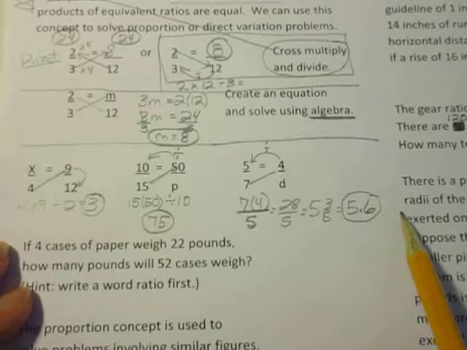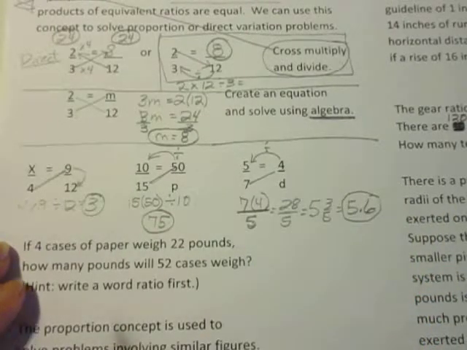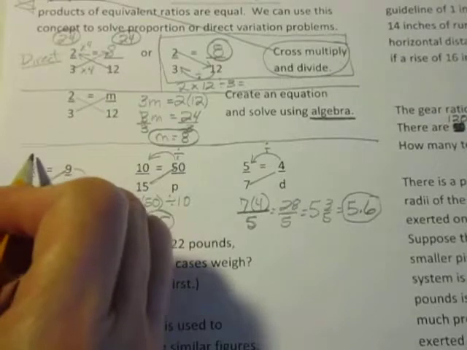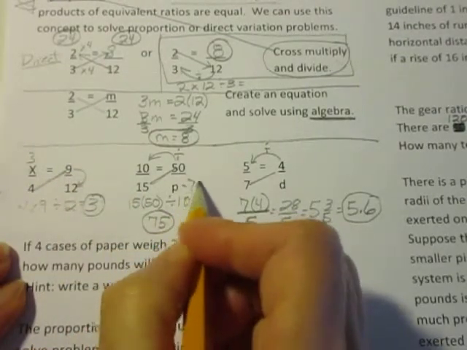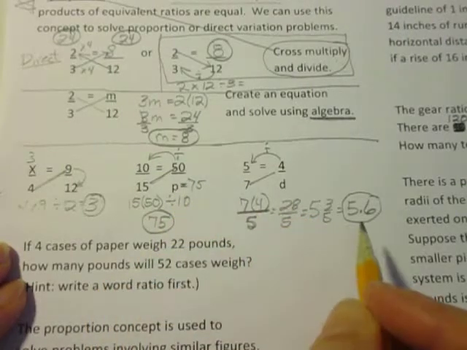Something else I want to point out is take a look at each of these outcomes here. Now, here we found that x was equal to 3. Here we found that p was equal to 75, so I'm putting my solutions in here so you can see a pattern.